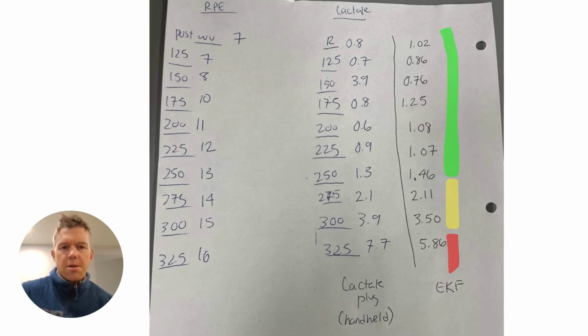Just to show these two ramp ups. On the right here, I have green, yellow, and red. Then if we move to the left of that, we see two columns, and she was using two different lactate meters. We can see at 125 watts, 150, 175, 200, 225, 250, etc. That was cycling power. And then we can see lactate concentration between the two separate lactate meters.